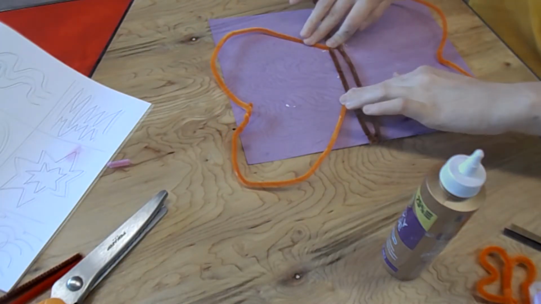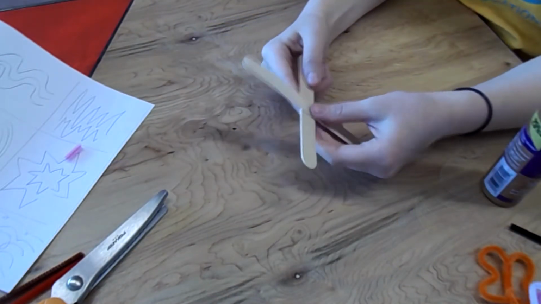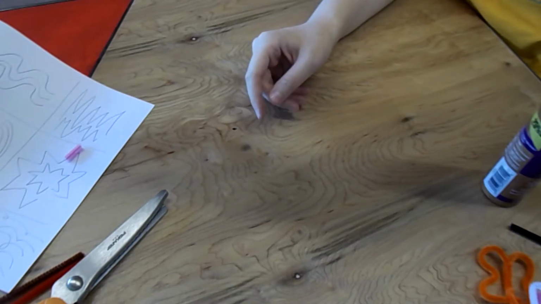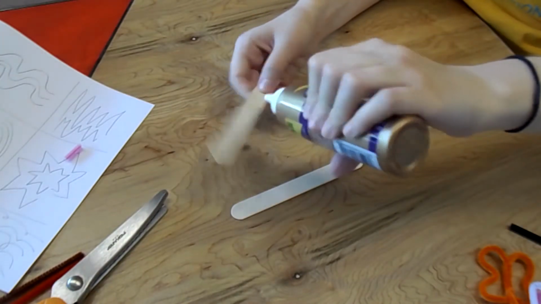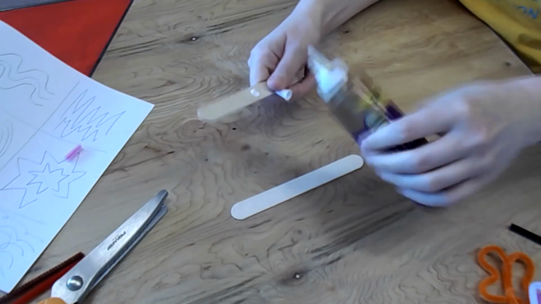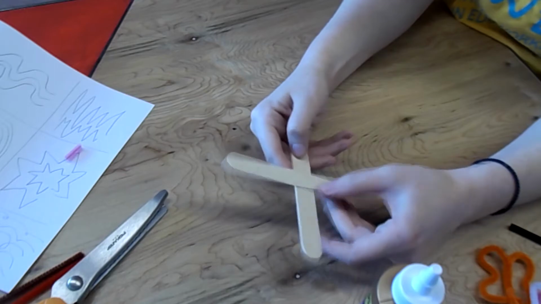The next thing you can do with your finished project is make a mobile. If you've ever seen something hanging above a baby's crib with things hanging down, that was probably a mobile. They're also used by a lot of sculpture artists. So the first thing that I'm gonna do is cross an X with these 2 popsicle sticks.